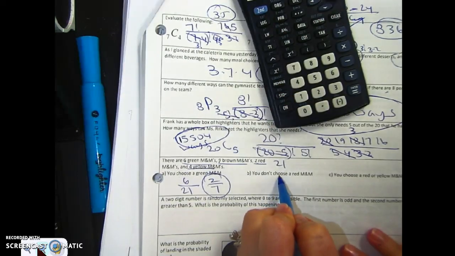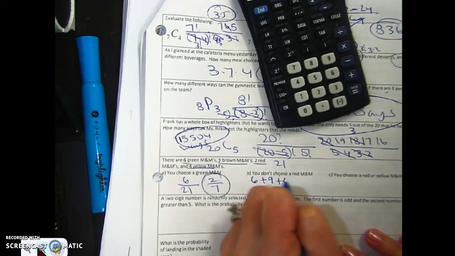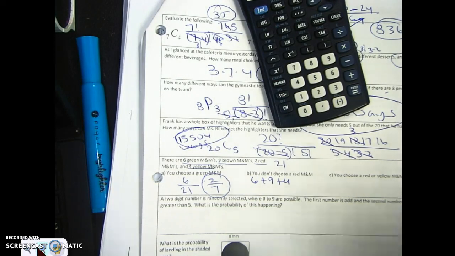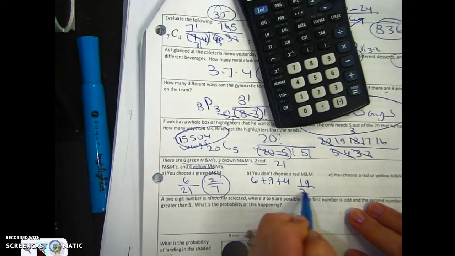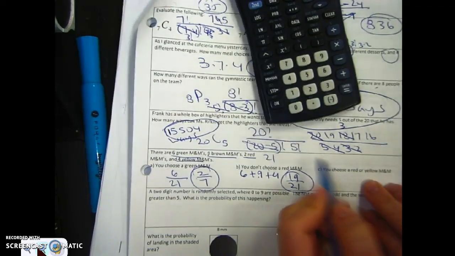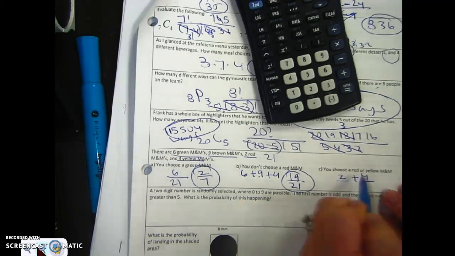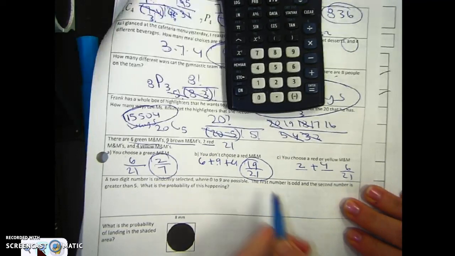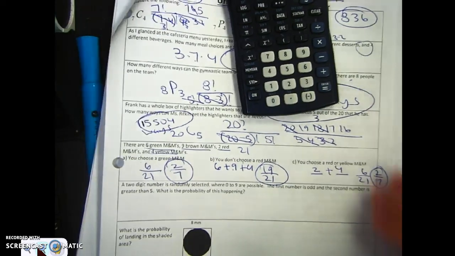You don't choose red. So if you don't choose red, you choose green or brown or yellow. There's that mutually exclusive or. So that's 19 out of 21. And you can't simplify that because 19 is prime. You choose red or yellow. Red, yellow. So 6 out of 21, which we learned previously, simplifies to 2 sevenths.